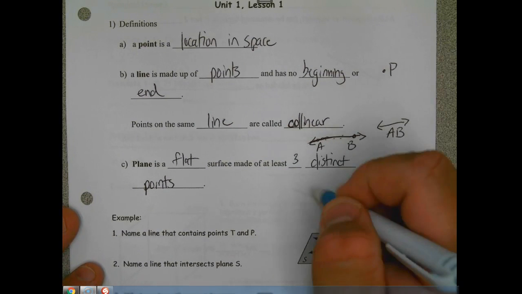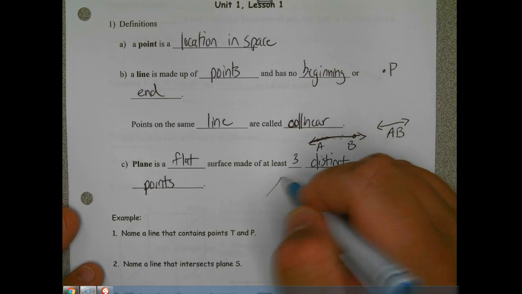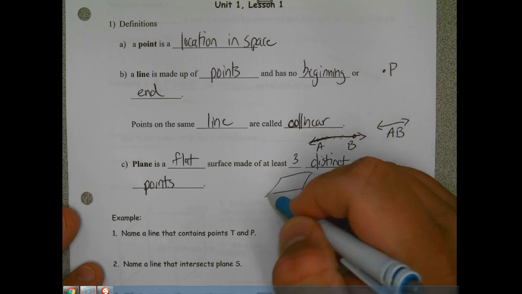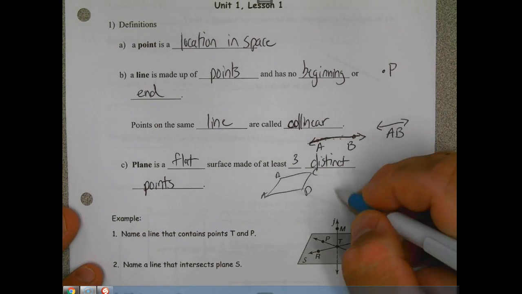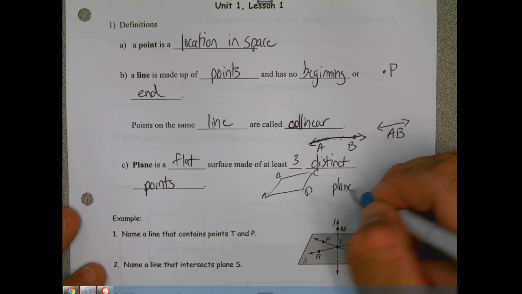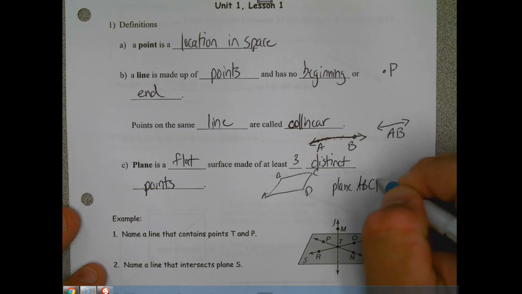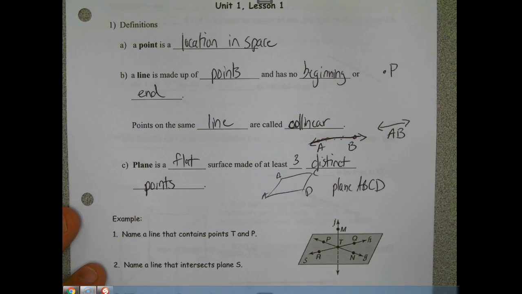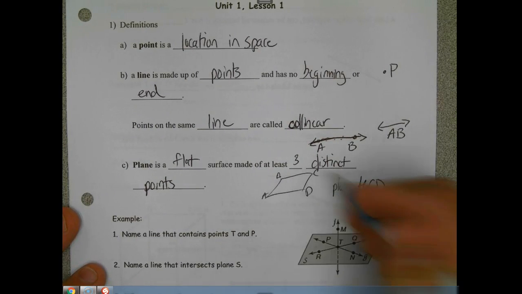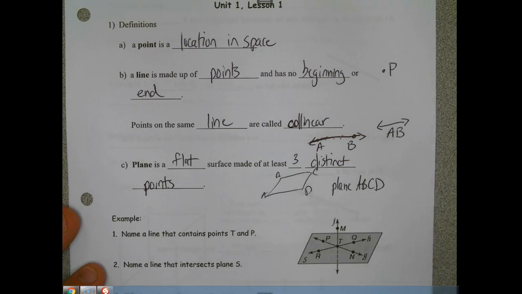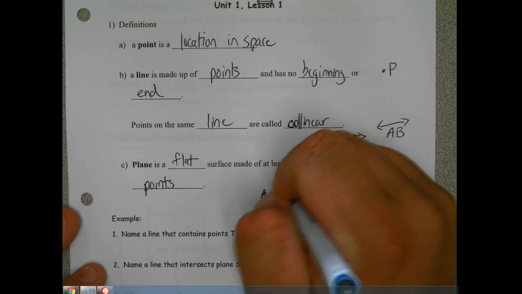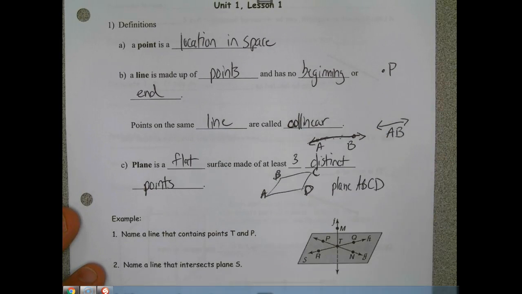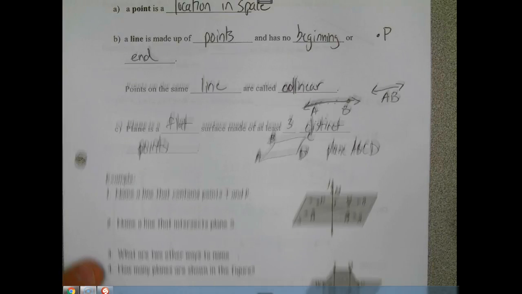And so, if this is my plane right here, and it's A, B, C, D, then I'm just going to call this plane A, B, C, D. Now, certainly you can name it ABC, you can name it ADC, you can name it BCD, and so forth and so on.